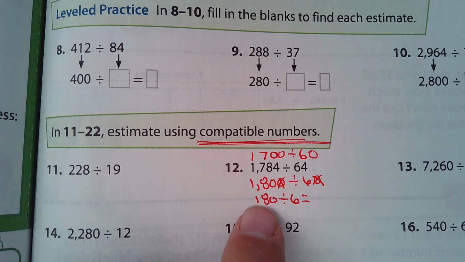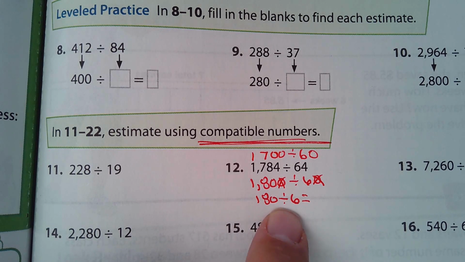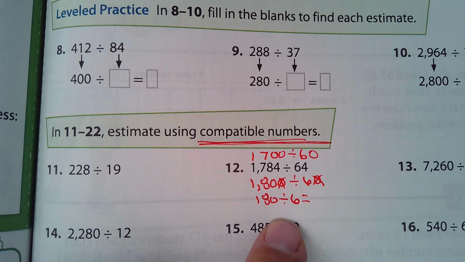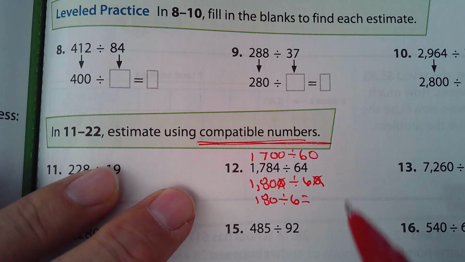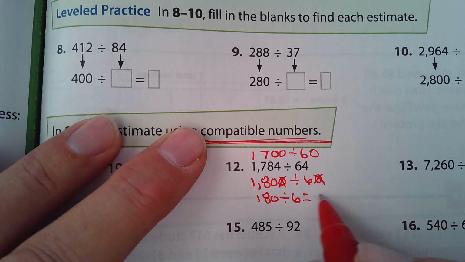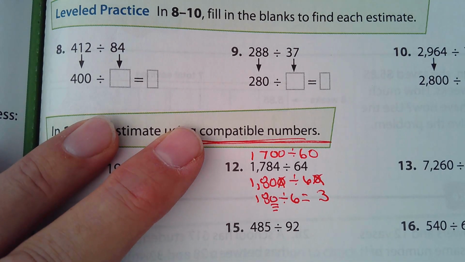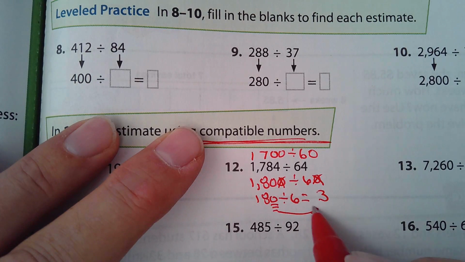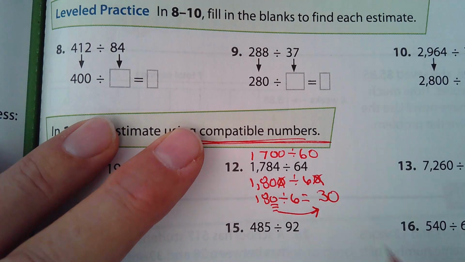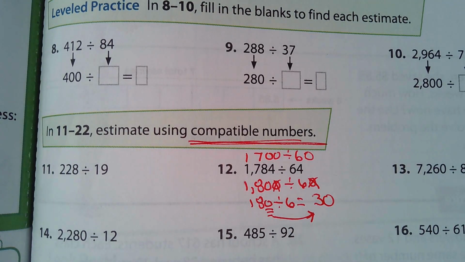The first 2 numbers, what are they? 18. How many times does 6 go into 18? 3 times. Now, we're not done, because there's a 0 that we did not factor in. What do I do with that 0? So the answer for number 12 is 30.